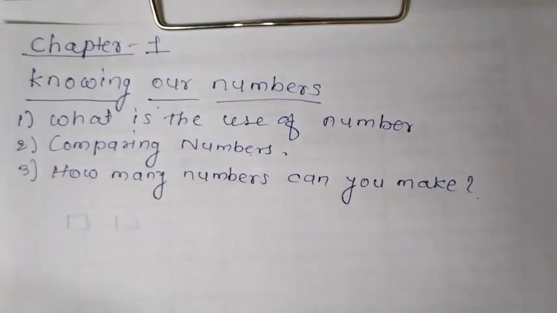Hello friends, now here we are in chapter 1 of the 6th standard mathematics. This entire playlist belongs to the 6th standard students for learning mathematics from beginning to end. Now we are in chapter 1 and our lesson is Knowing Our Numbers.